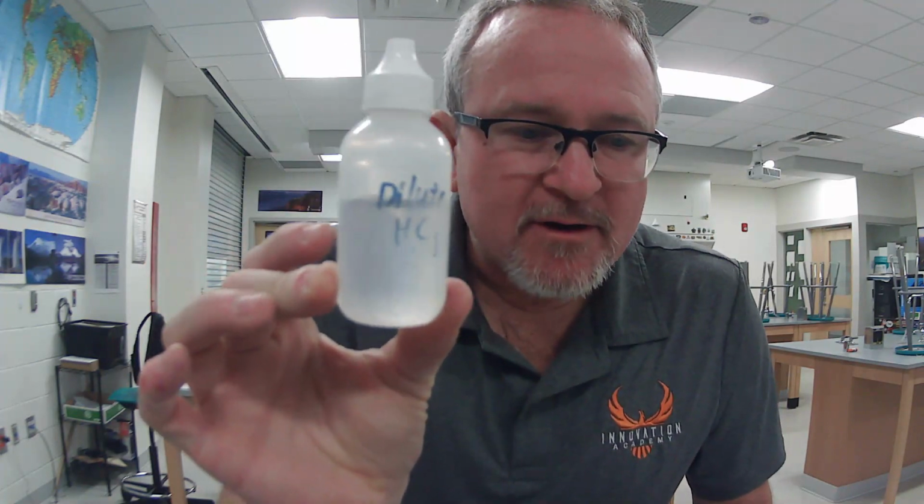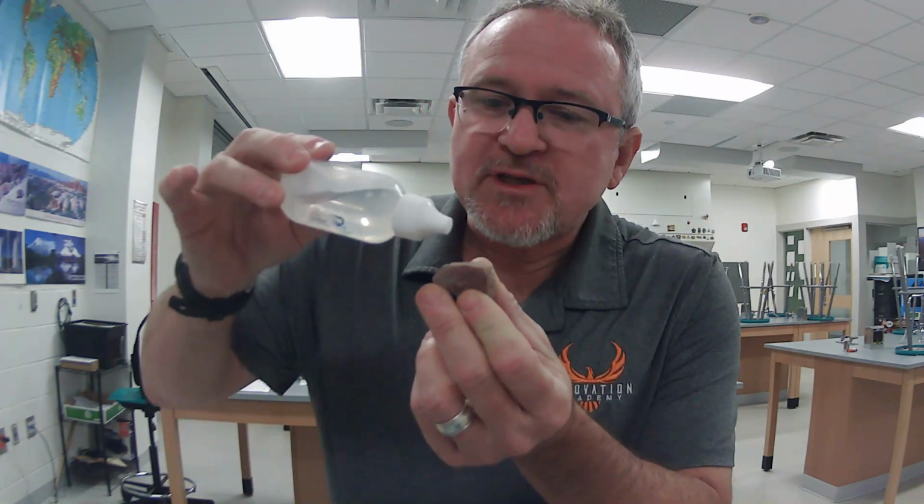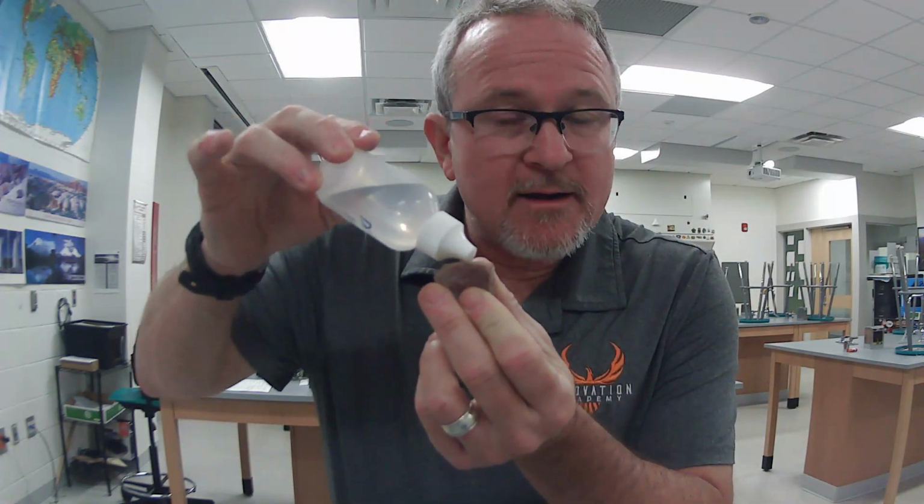Okay, part C. Part C is going to be an acid test. We know that the acidity will change the rate of weathering, but not all rocks are the same. So we want to see which ones get weathered more easily with acid. And with that, we have a little bottle here of dilute hydrochloric acid.